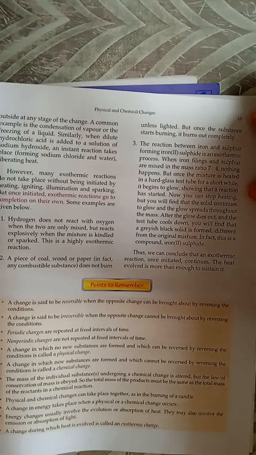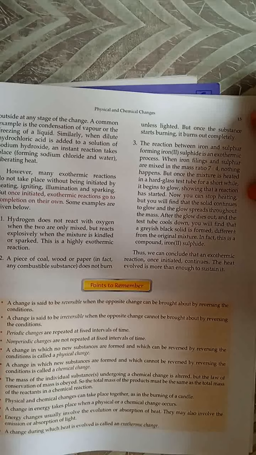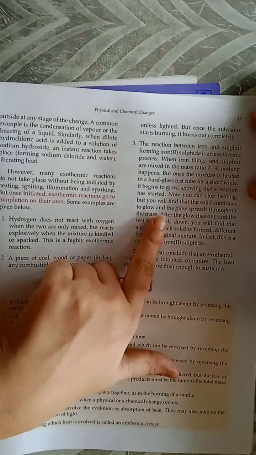If you mix the iron filings with sulfur in the ratio of 7:4, no reaction will take place. But as soon as you heat it in a hard glass test tube, it will start burning. It will show you a glow, a simple glow, which indicates to us that the reaction has just started. Now you can stop heating.